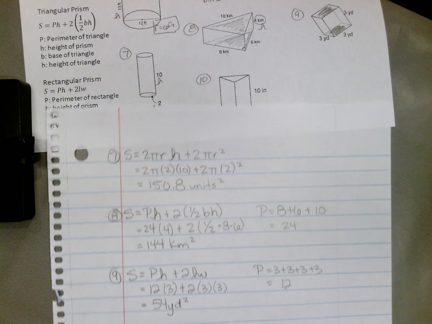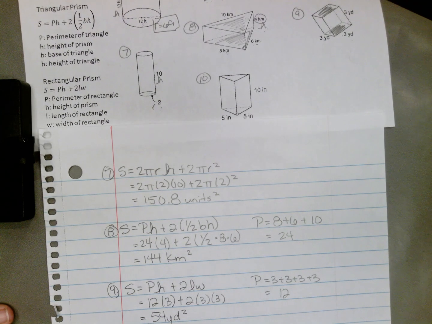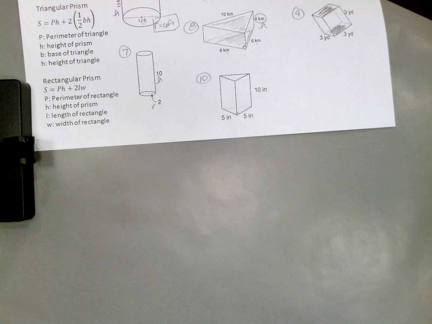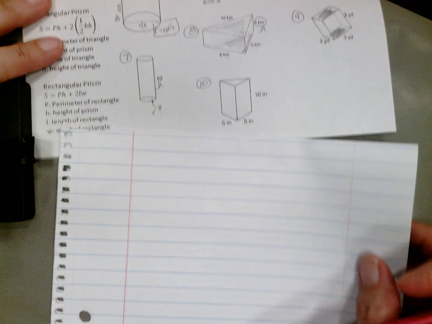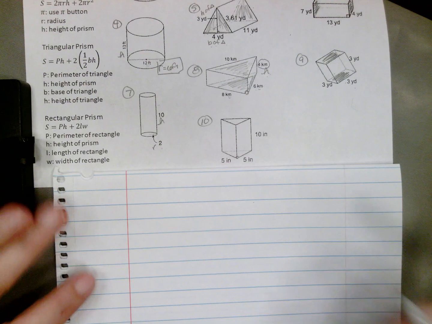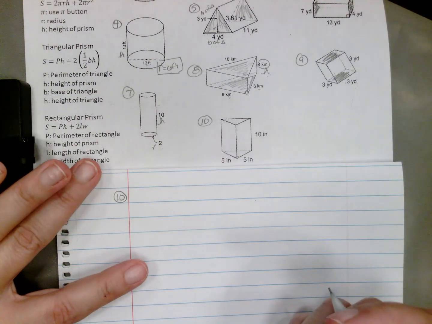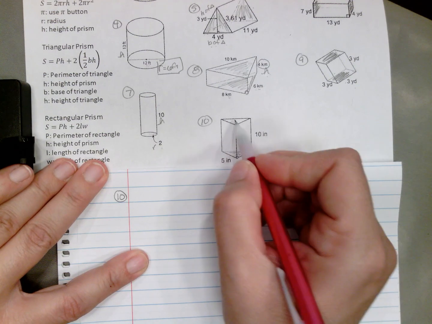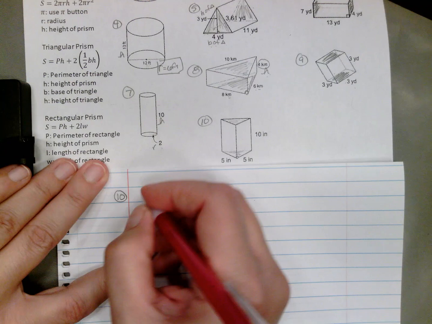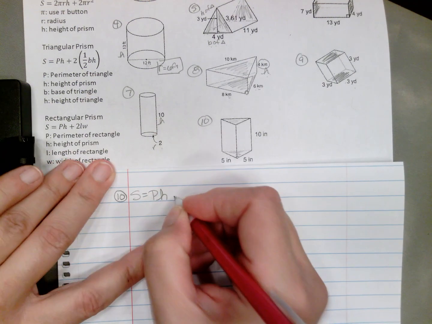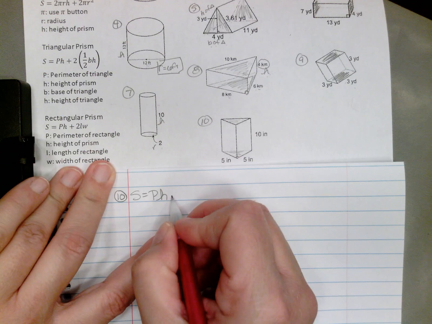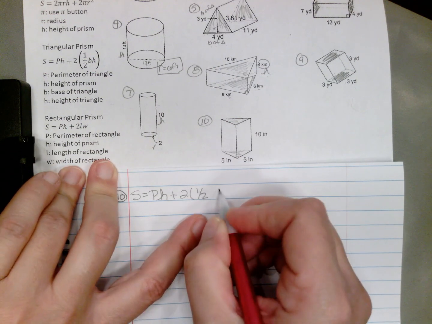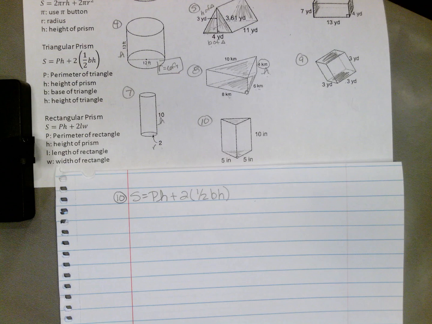last example that we want to look at is one more triangular prism, because triangular prisms just seem to be that thing that people get hung up on. I think it's because triangles can be isosceles triangles, triangles can be right triangles, triangles can be obtuse, they can be acute. There's just so many different kinds of triangles that people kind of struggle with them when they see them as a prism.